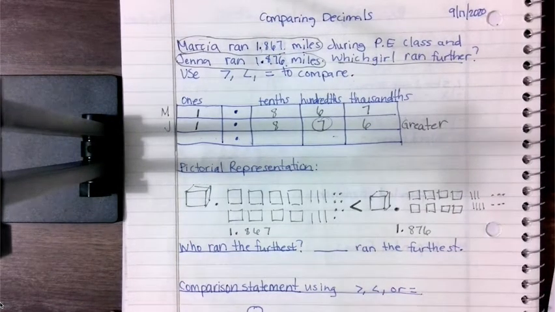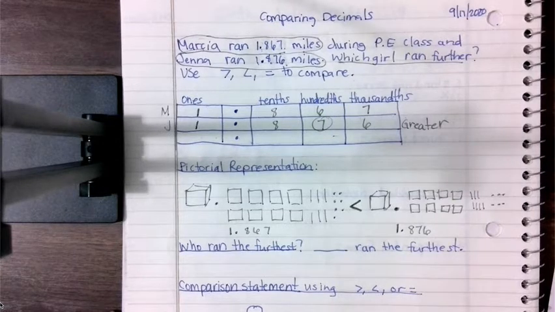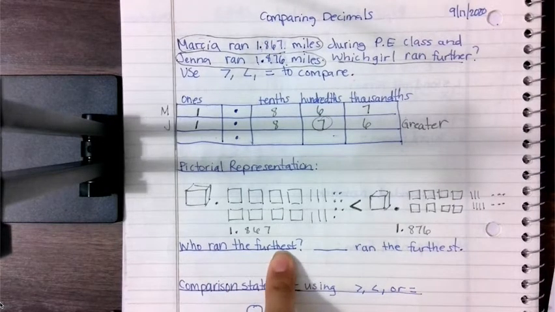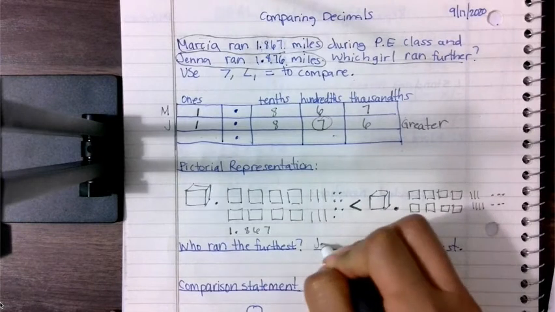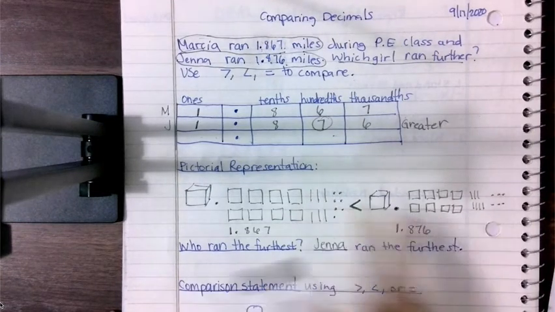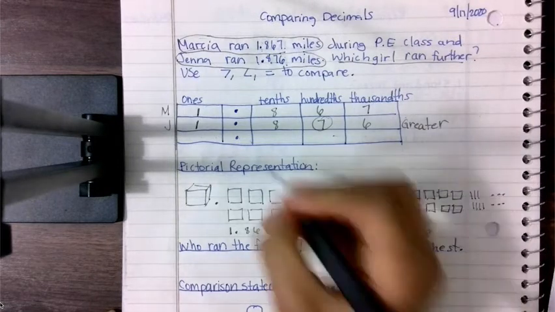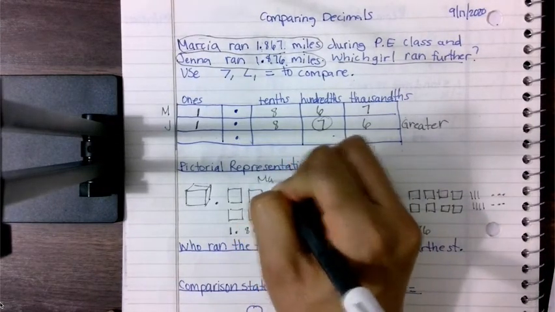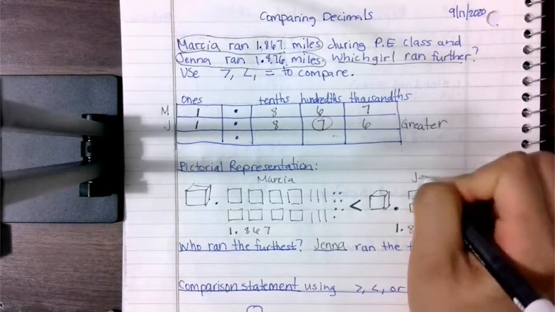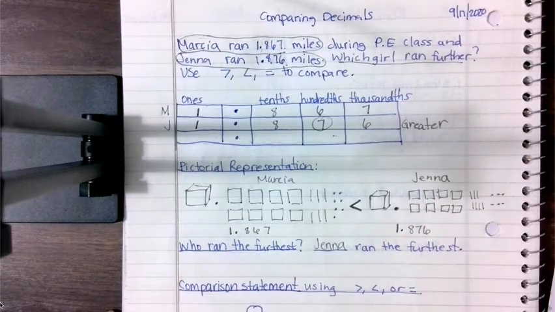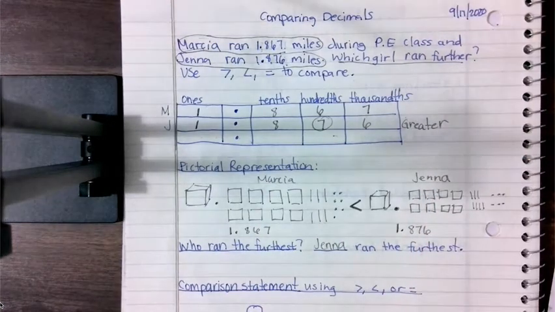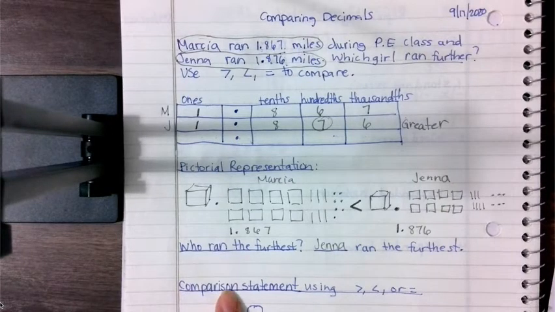Who ran the furthest? Jenna. So we can see Jenna ran the furthest. I'm going to write Marcia and then Jenna, so I know who's who. Next, I'm going to write a comparison statement using greater than, less than, or equal to.